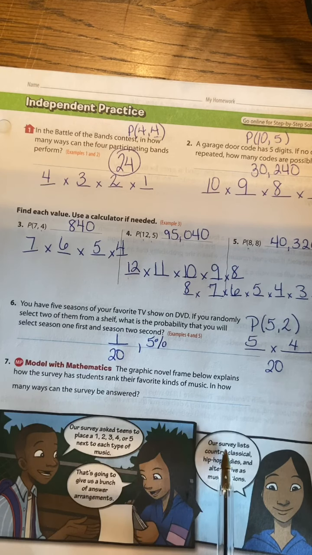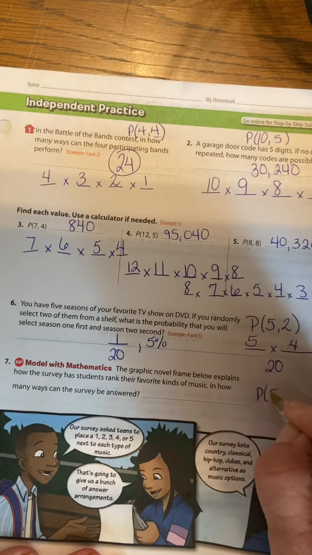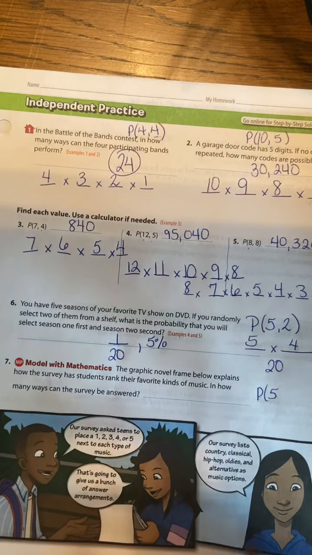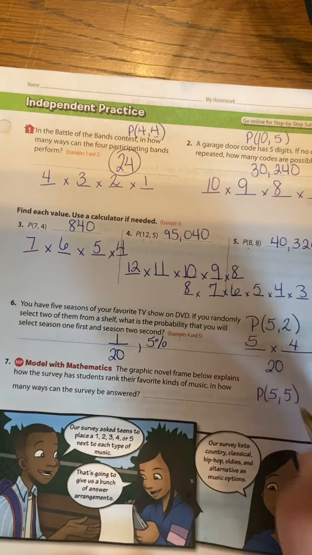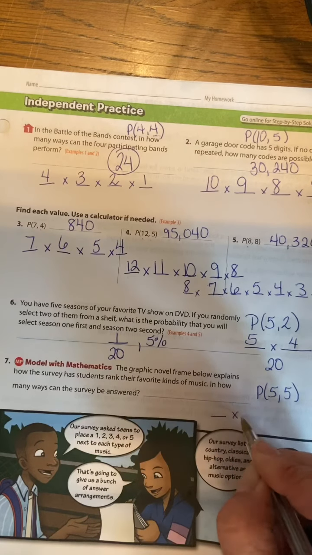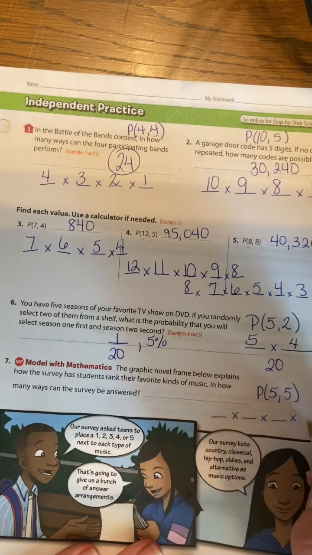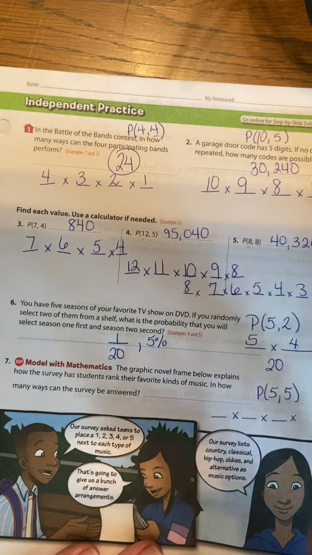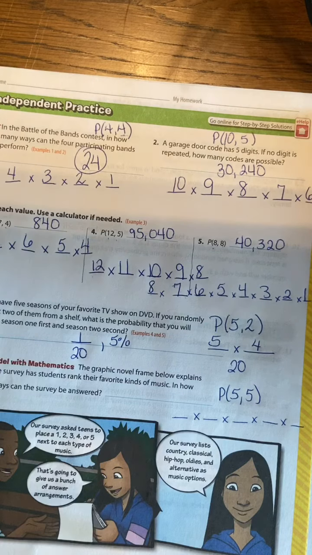Over here, she says, okay, our list is going to include country music, classical music, hip hop, oldies, and alternative. So that's 5 different types of music, or 5 different objects. In this sense, it's a genre of music. And we're going to rate them 5 different ways. Okay? So when we think of it that way, they're going to rate all 5 genres of music as either a 1, 2, 3, 4, 5. They're going to order them based on their opinion of what's the best down to what's their least favorite, okay?